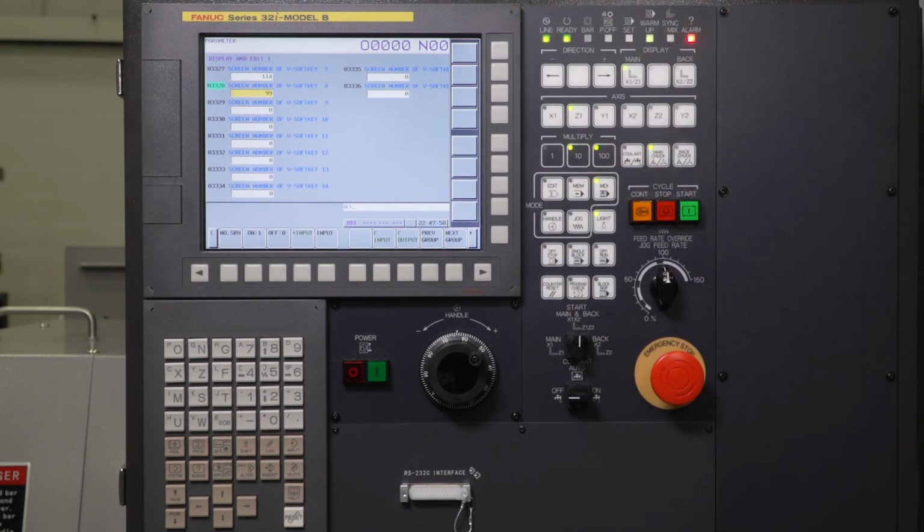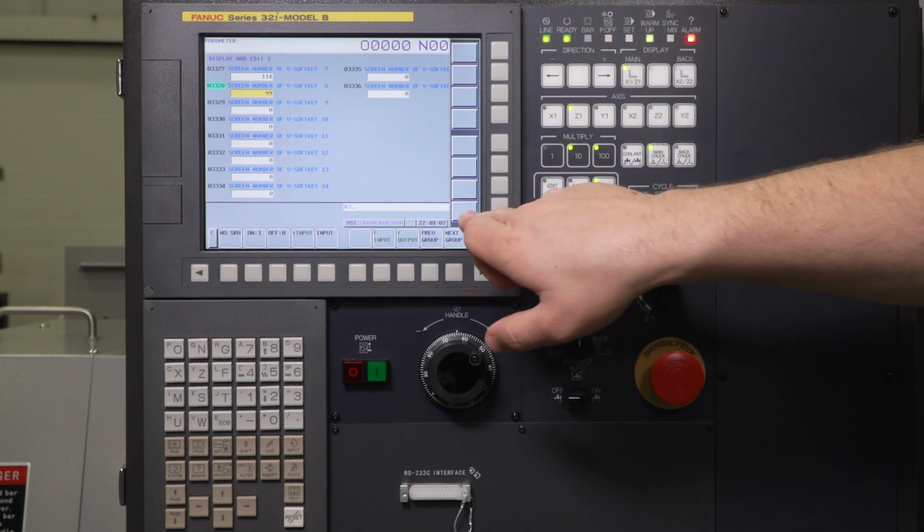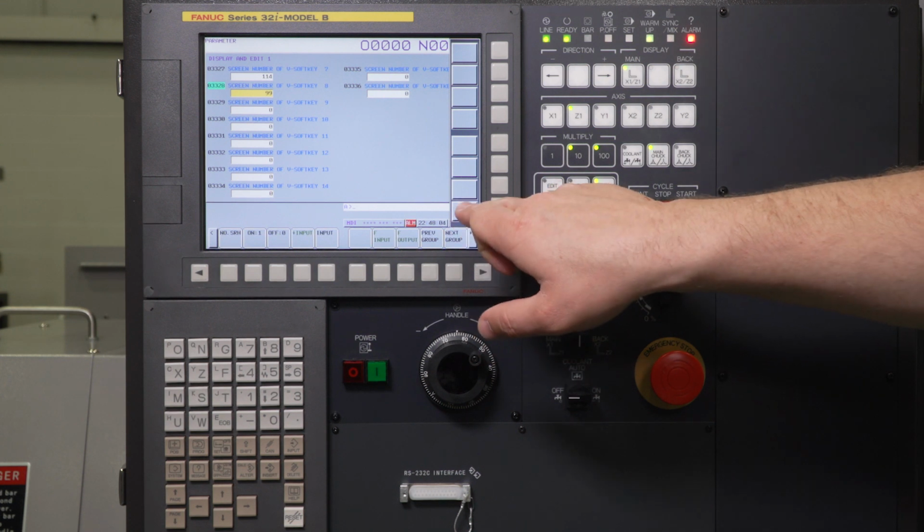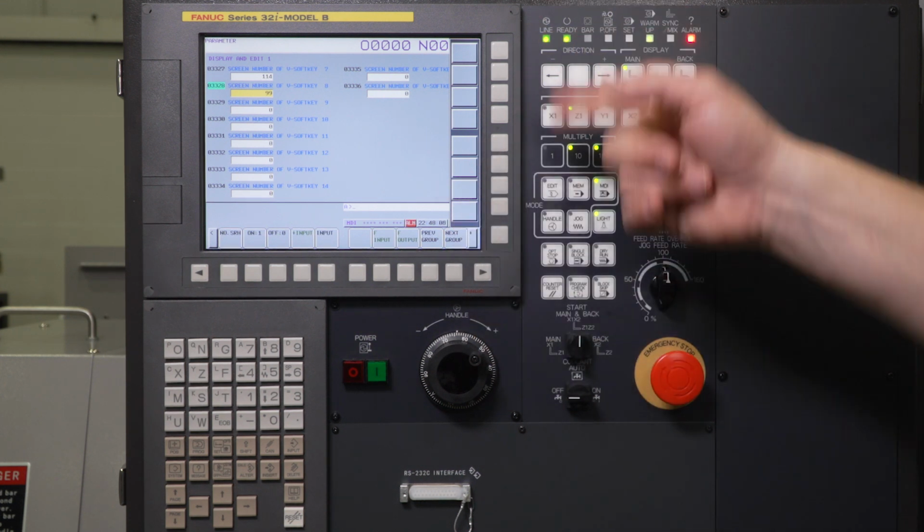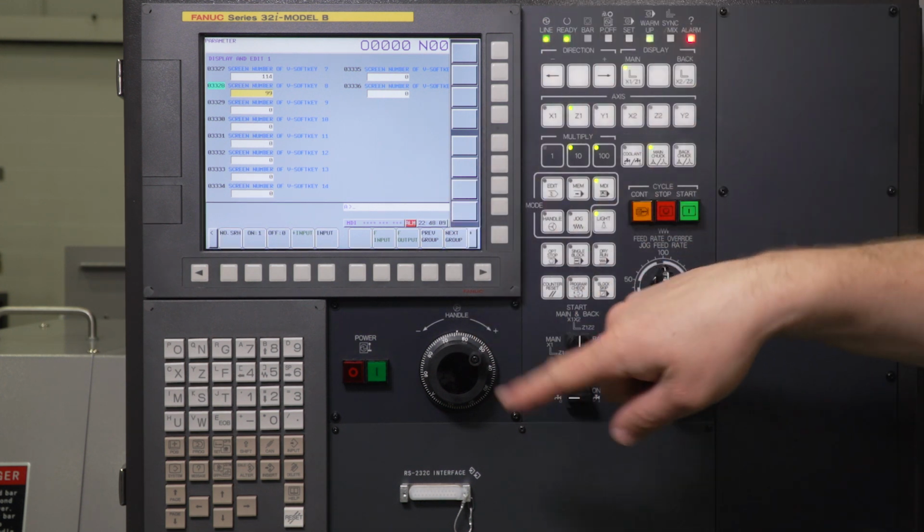You have 2 total pages, which is 16 total soft keys that you can customize. So this bottom one on the second page is also going to need to be a 99 to bring you back to the first page.